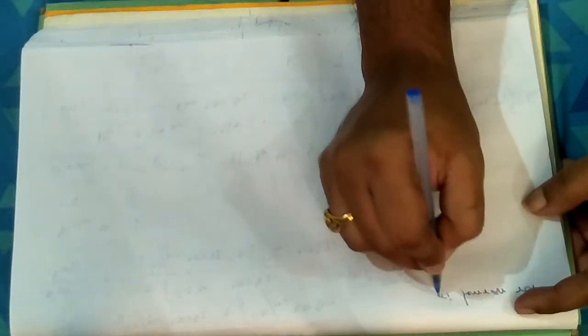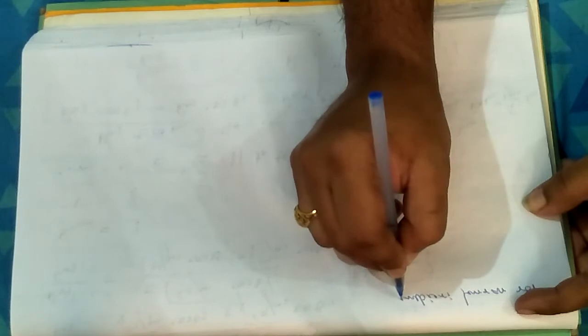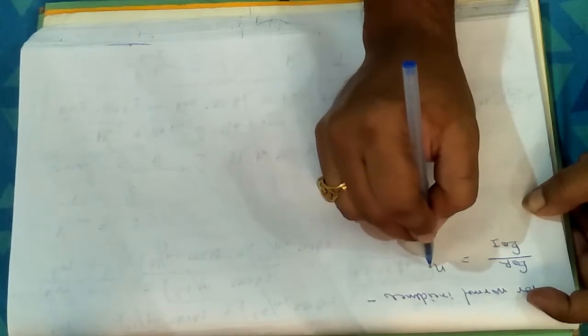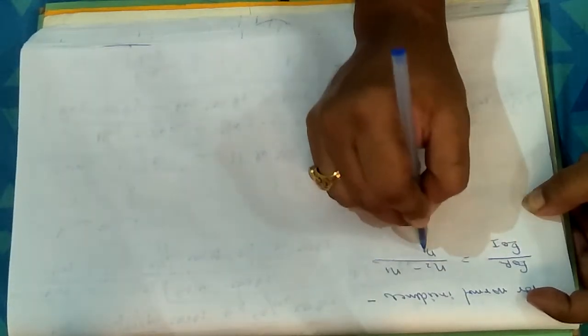For normal incidence, if you consider first the normal incidence, the simple case, then after eliminating the values you will get the value of E0R divided by E0I to be as simple as before, eta 2 minus eta 1 divided by eta 2 plus eta 1.